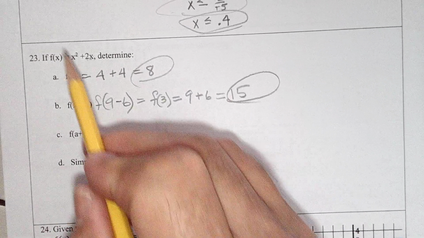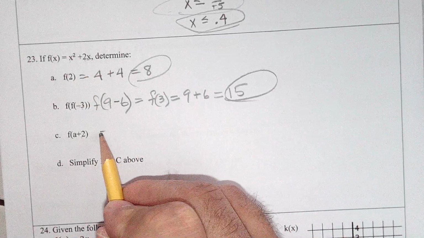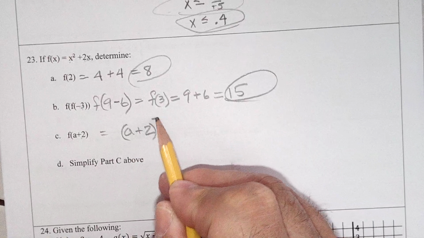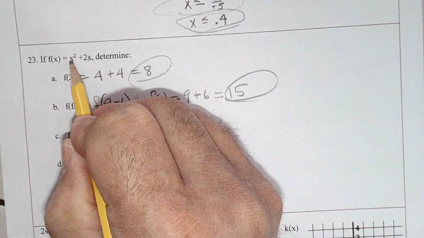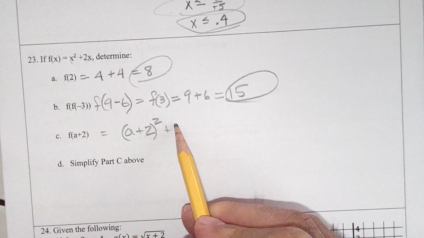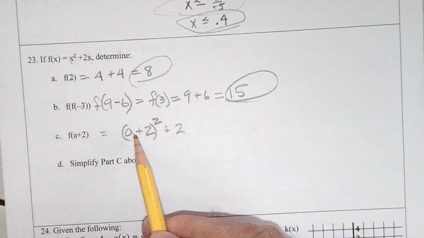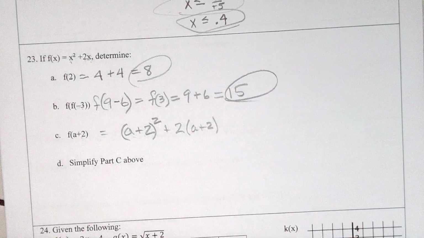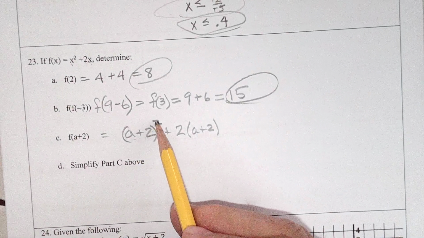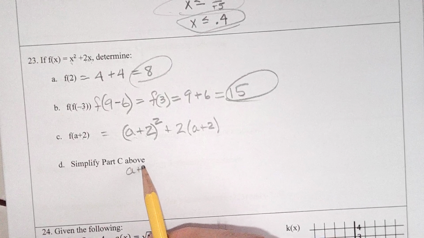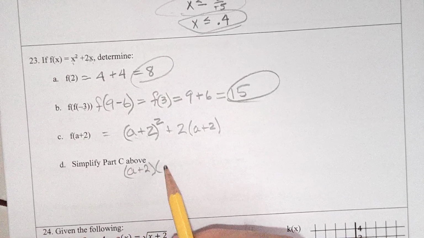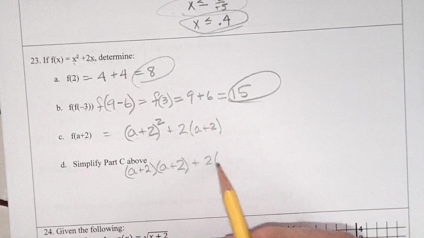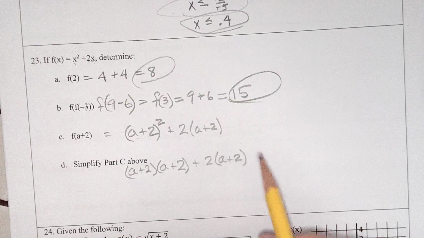Now we're supposed to put a plus 2 in for the x's. So we get a plus 2 squared, because we're putting a plus 2 in for the x, plus 2 times, that's another x, so we've got to put a plus 2. Now, a plus 2 squared is a plus 2 times a plus 2.